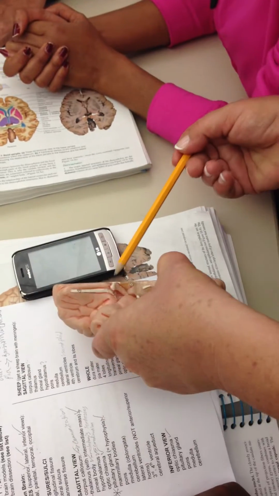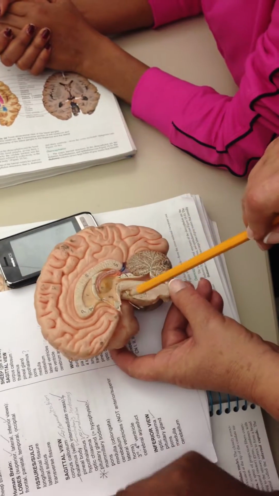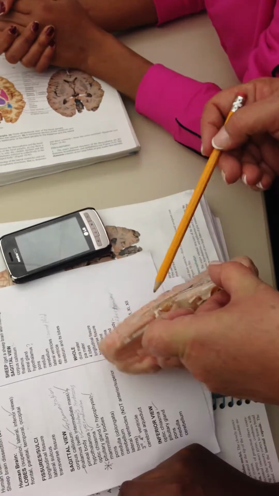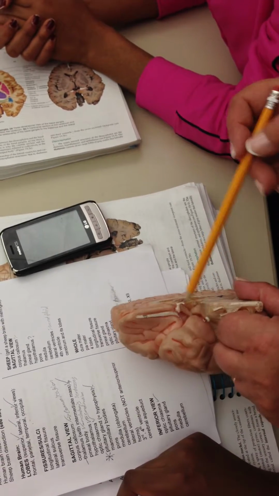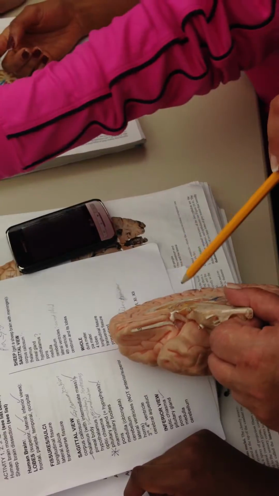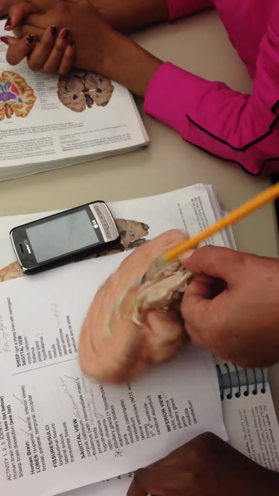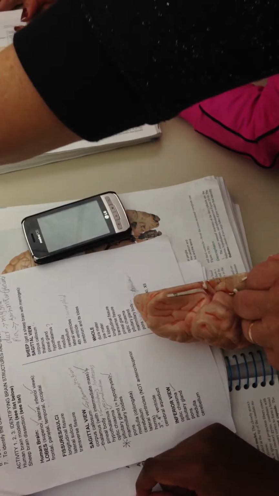Here we have the optic nerve, optic chiasm. Infundibulum is connected to this place, and here we have the pituitary gland right there. Okay, so this is mammillary body, and the second one is right there.